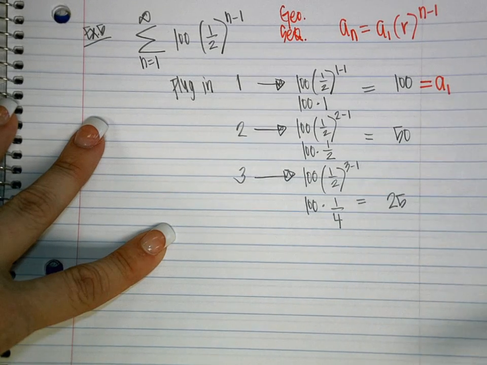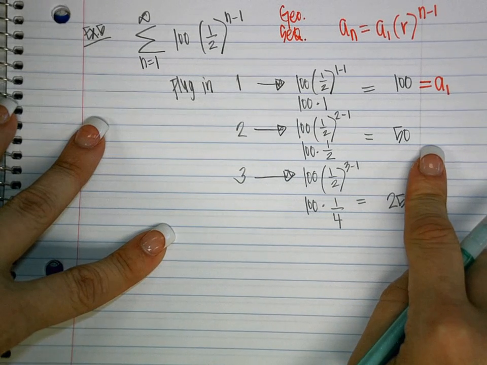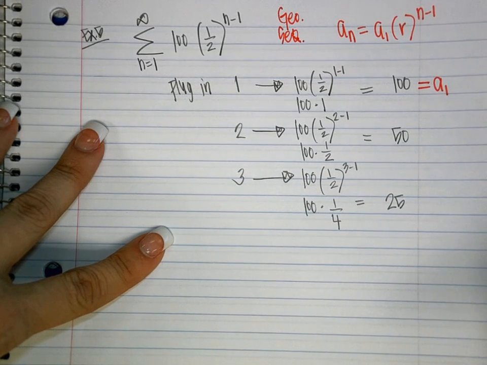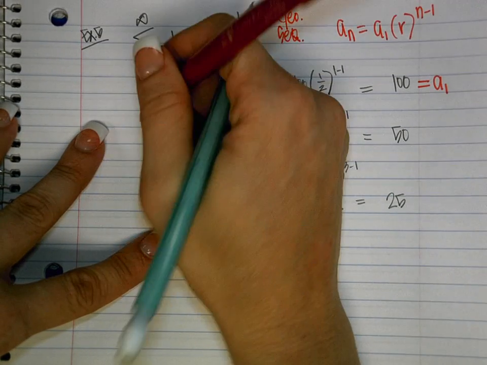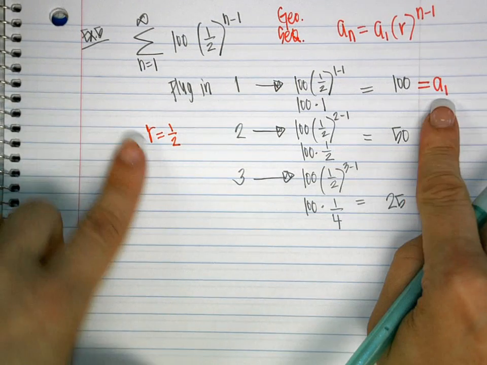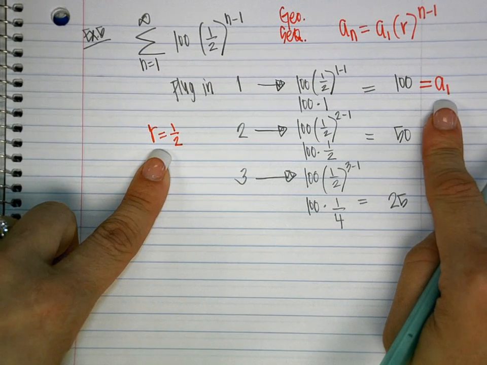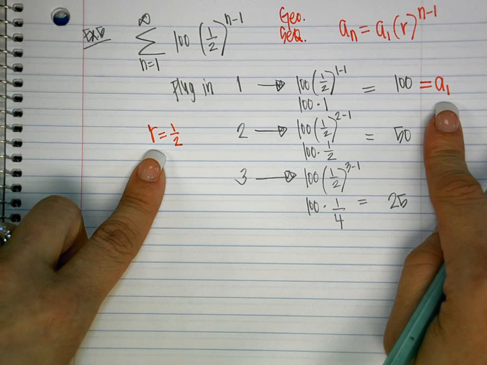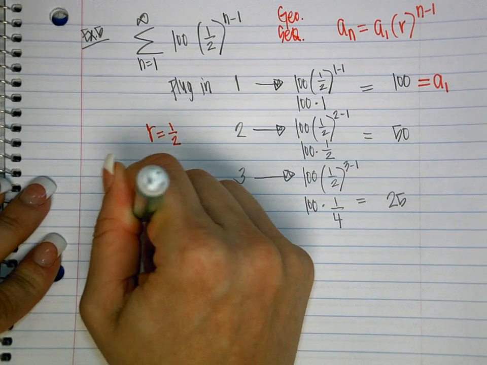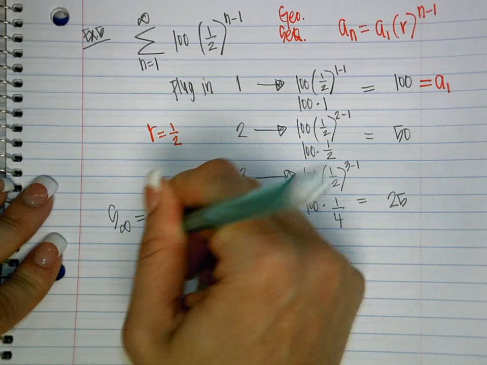How do you find the ratio? What would you do to get from 100 to 50? What would you multiply by? Your ratio would be 1/2. So you have the A1 and you have the 1/2. Does your ratio work for my formula? Yes. So you could do sum of an infinite series is equal to a1 over 1 minus r.